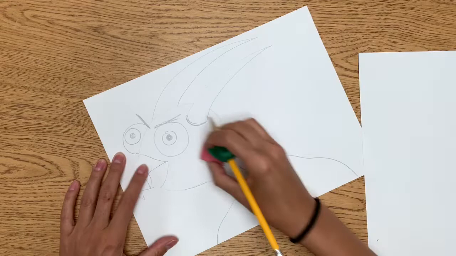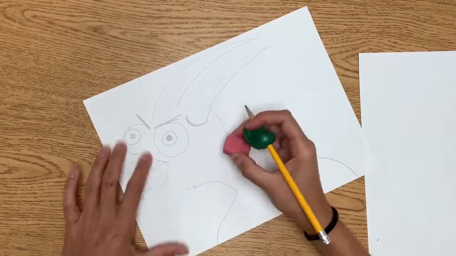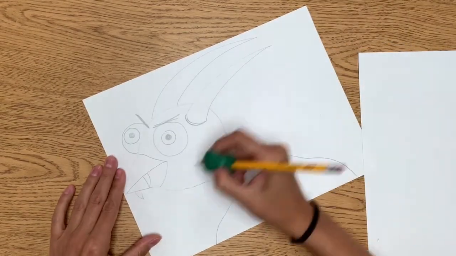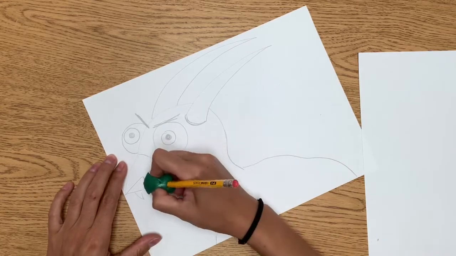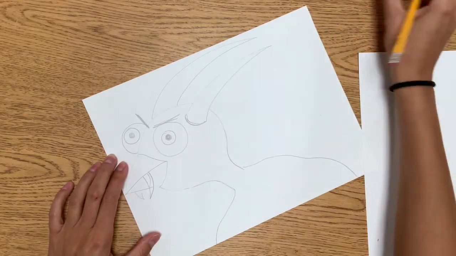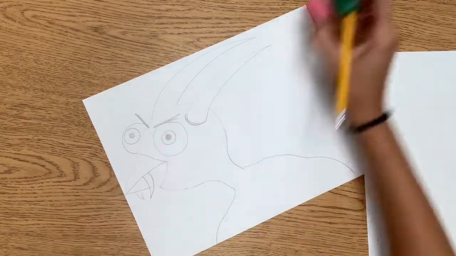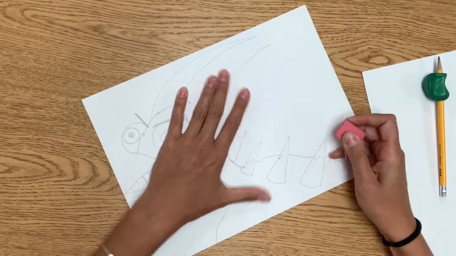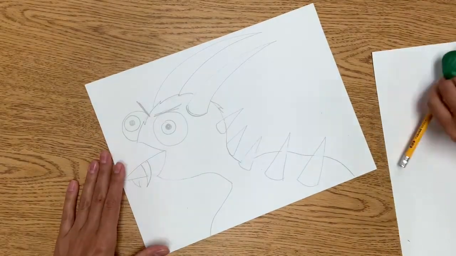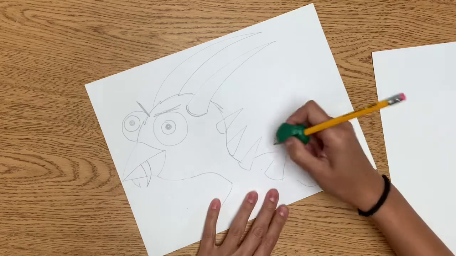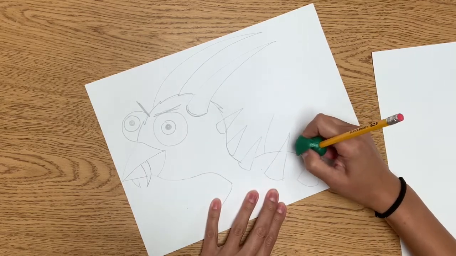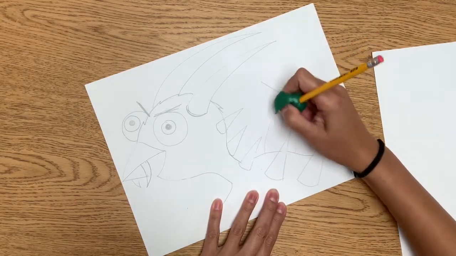So as you go about it, you could always erase anything. We start with pencil, draw light till it's right. So you're going to see me using my eraser a lot. You can go back and edit as you work as well. So I've added some spikes down his back also, and I decided that it was going to be covered in like a fur, so I started adding some zigzag lines.